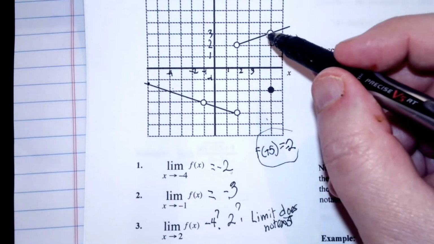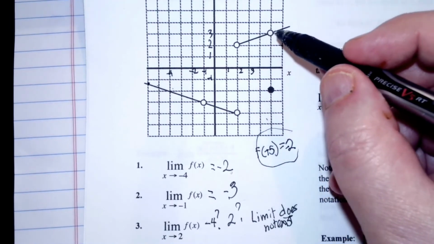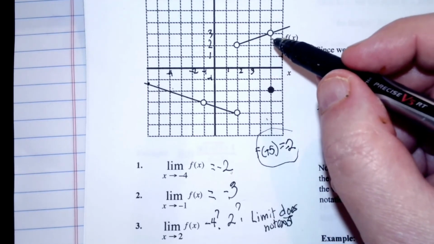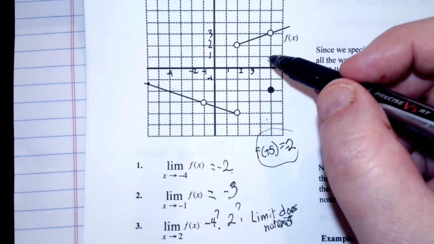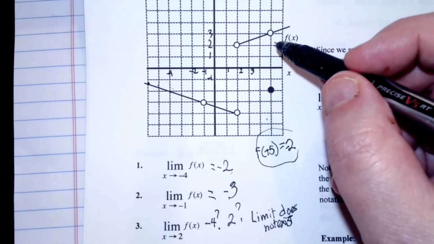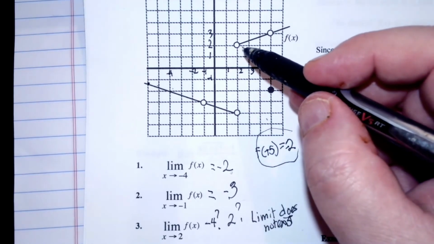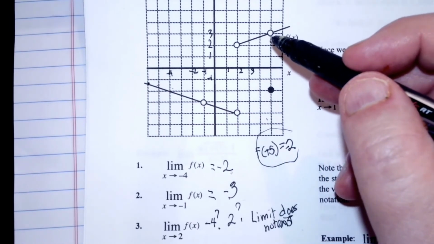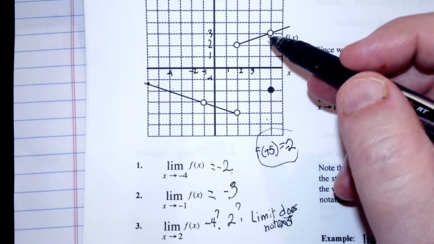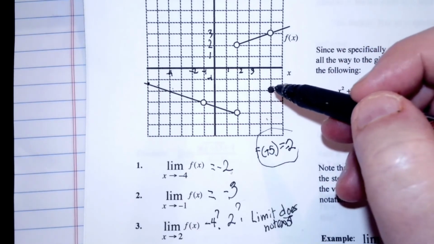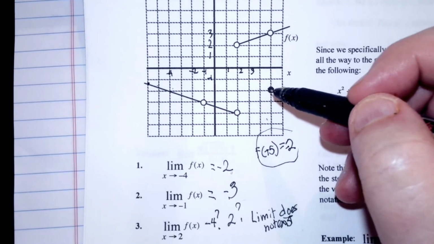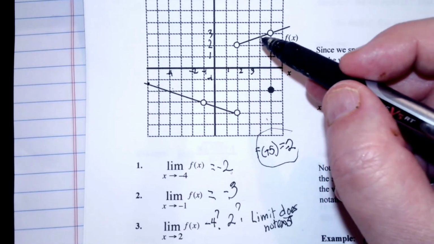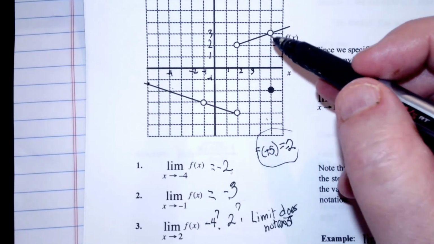That this function, the y value of this function, can be made as close to 3 as we want by choosing x sufficiently close to 5, but without picking 5. Let me say that again. The y value of this function can be made as close to positive 3 as we like by choosing x sufficiently close to 5, but not equal to 5. I think you can see that the closer x is to 5, the closer y is to 3.